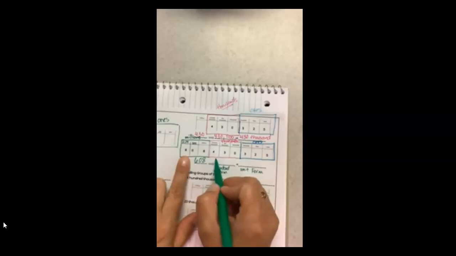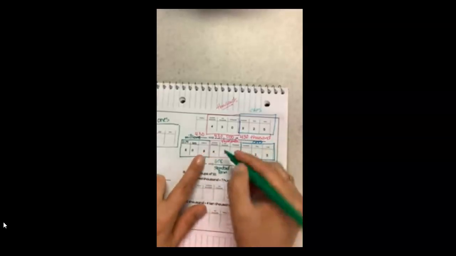All right, so I look at this, I have the 608. And remember, I'm just wanting the million. So all of these numbers here are going to be zeros. How many zeros am I going to need? 1, 2, 3, 4, 5, 6. So I'm going to put in 6. 1, 2, 3, 4, 5, 6.